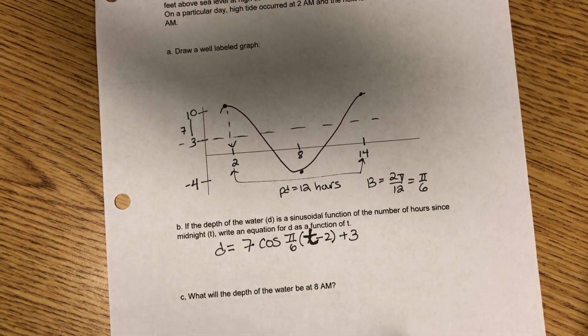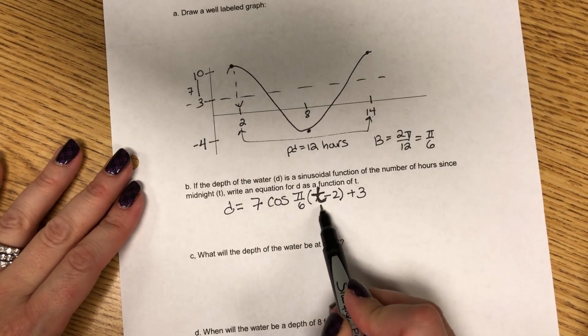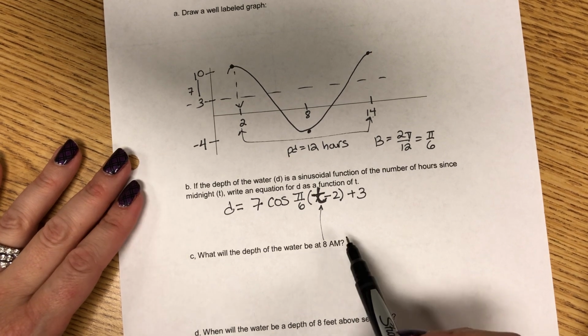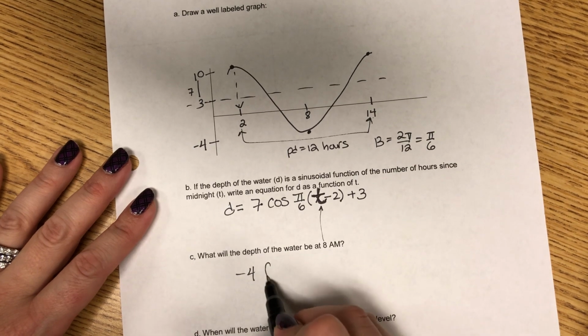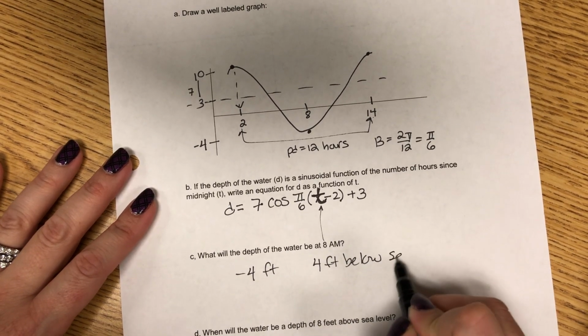Okay, what will the depth be at 8 a.m.? So we're going to plug 8 into T, but not really, because they tell me at 8 a.m. is at -4 feet, or we would say 4 feet below sea level.